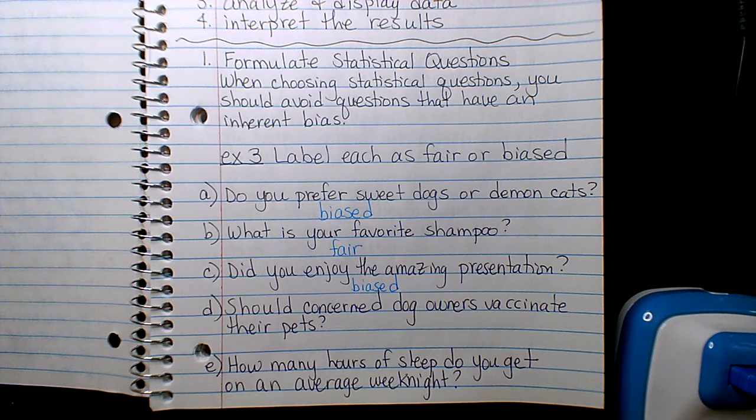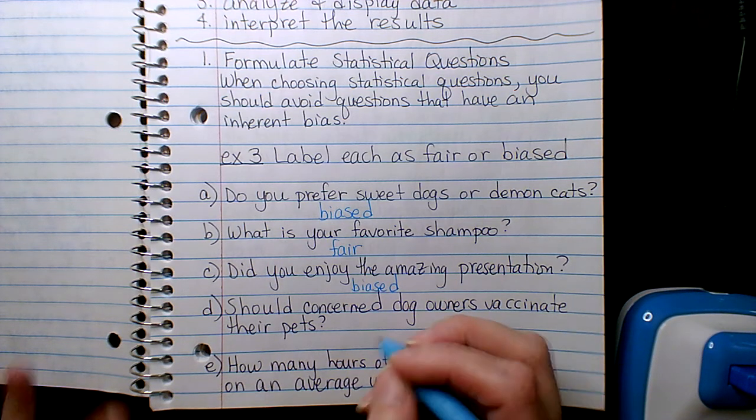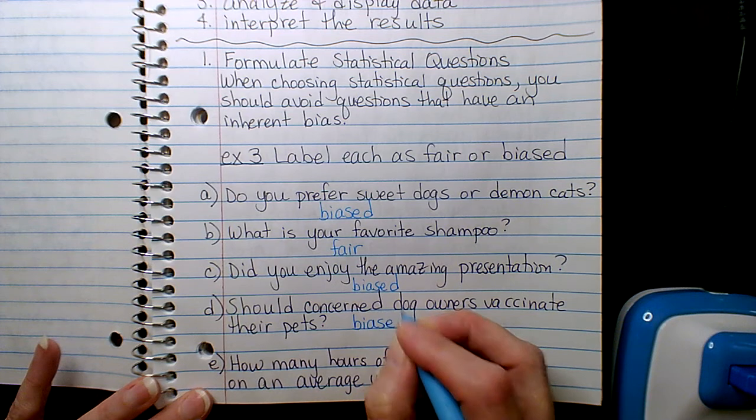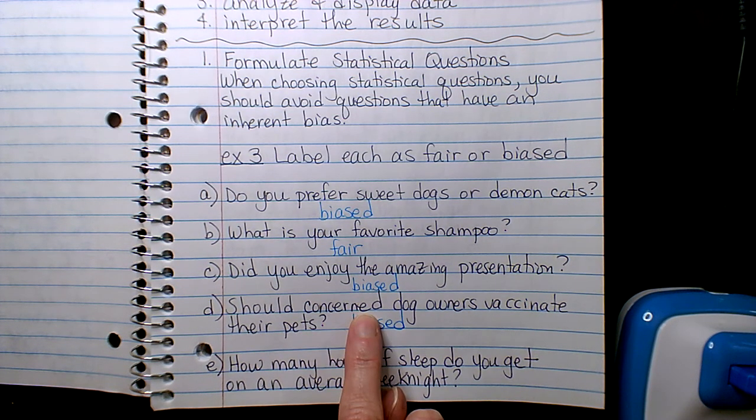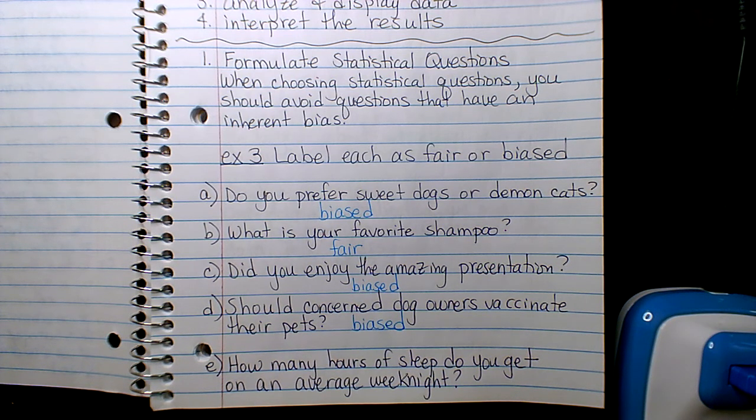Should concerned dog owners vaccinate their pets? That is a biased question. You should say, should dog owners vaccinate their pets? By saying the word concerned, you're insinuating that if you don't vaccinate your pet, then you are not a concerned pet owner. By saying that, you are making the person that you're asking the question of feel kind of uncomfortable. And you're making them feel like, okay, well, I can't give you my honest opinion. And with data, it's important that you get people's honest feedback so that you have good data.